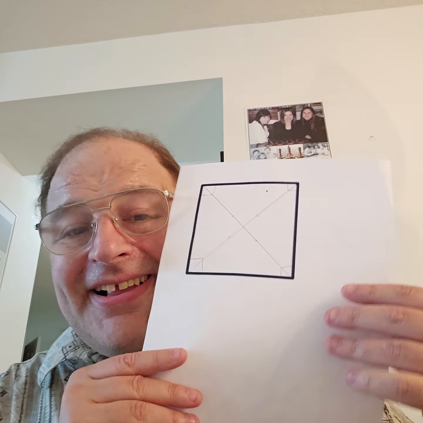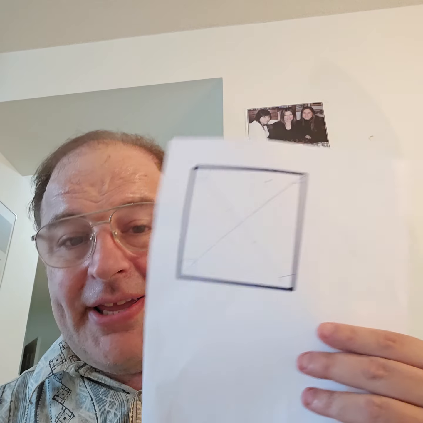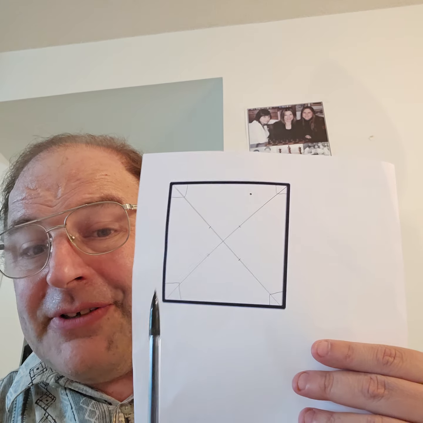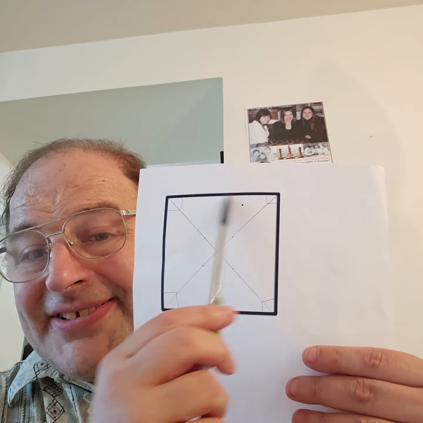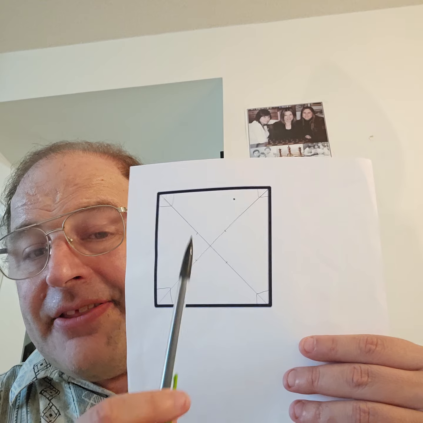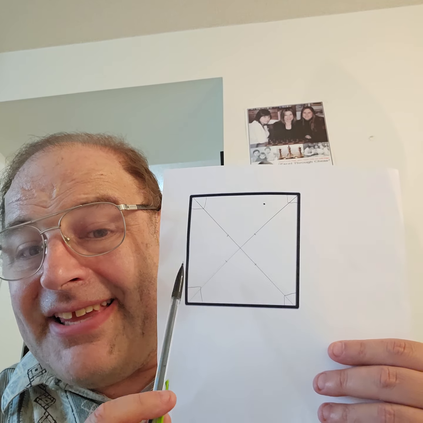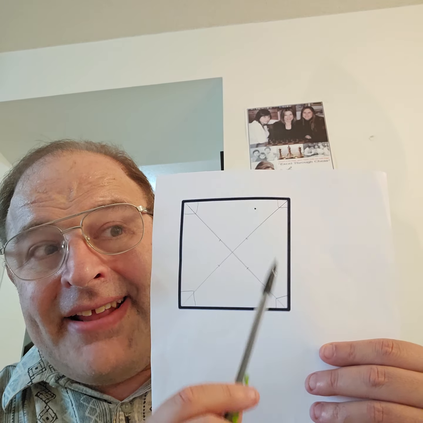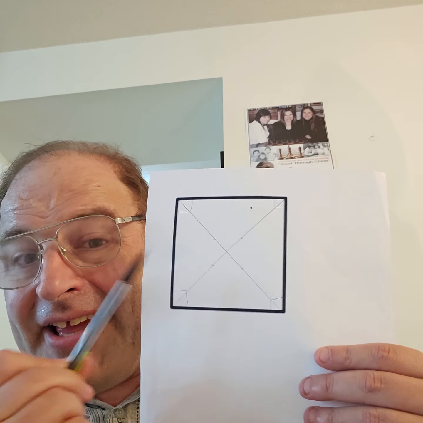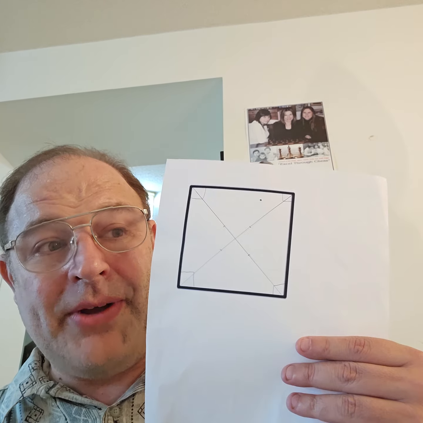I'll make it part 1 and part 2 because it's easier in smaller chunks. So let's begin the basics of squares for beginners, part 1. This is a square. The definition of a square is 4 sides making a shape. The 4 sides have to be equal length and 90 degrees to each other, and of course straight lines. That's the definition of a square.